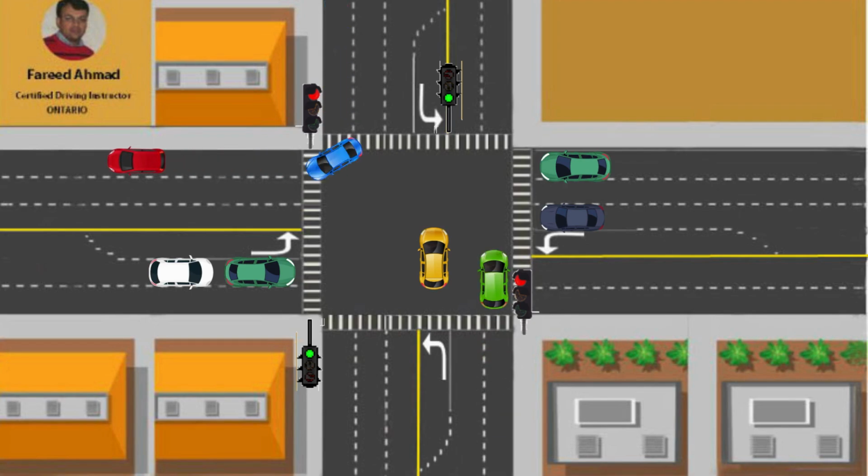Now, in this situation, please always remember that all the oncoming lanes have right of way over you, regardless of traffic going straight or turning right. So please be patient. Only turn when there is no traffic in all three lanes.